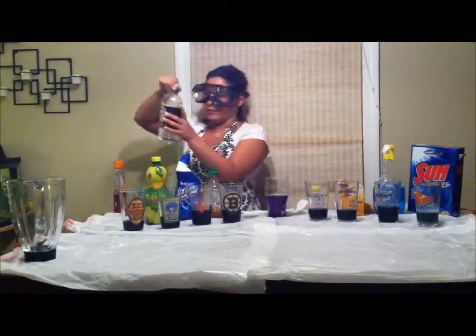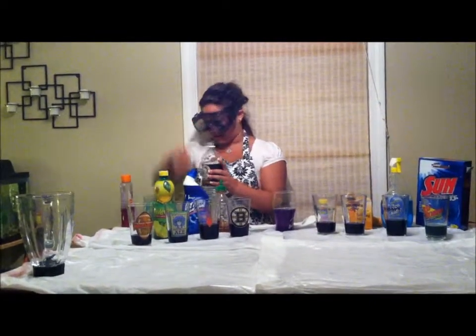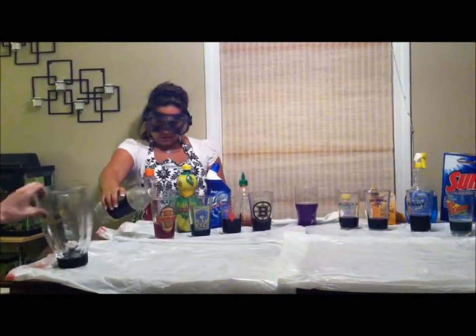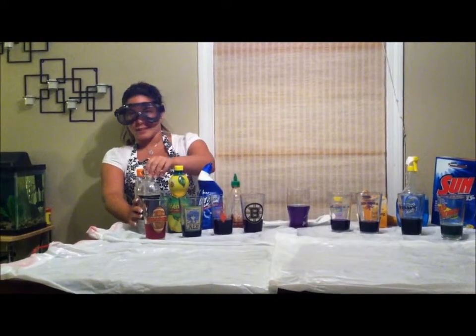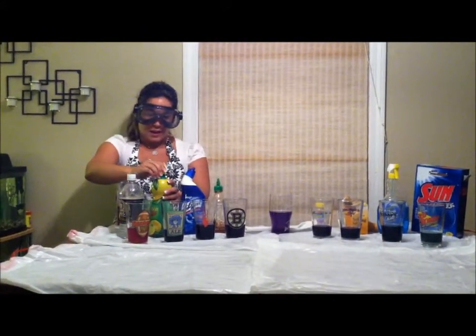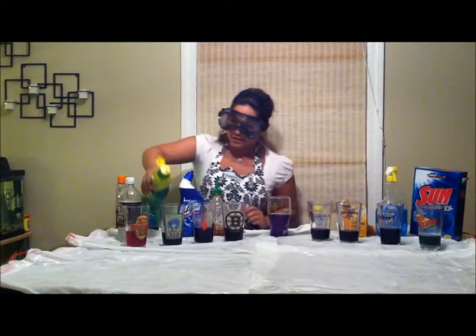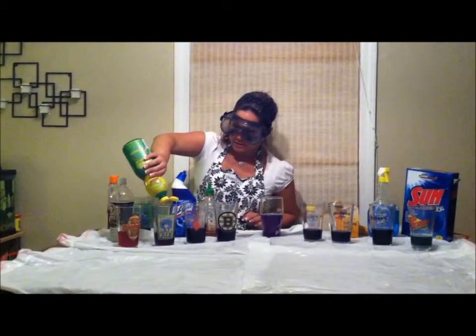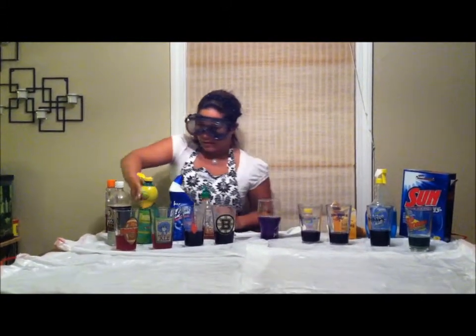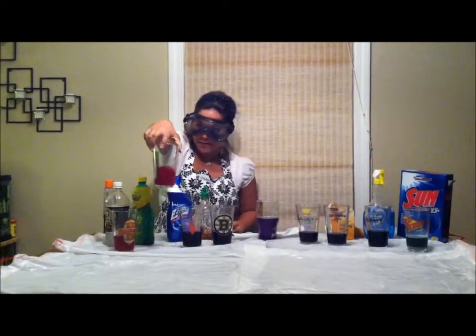Move over to the acids. We have some vinegar, a pretty acidic solution. I think it's around like 3 or 4. See what I mean about the goggles? So that's a nice pink color there. Then we have some lemon juice, nice on your fish. It's also a pretty acidic solution, nice pink color.